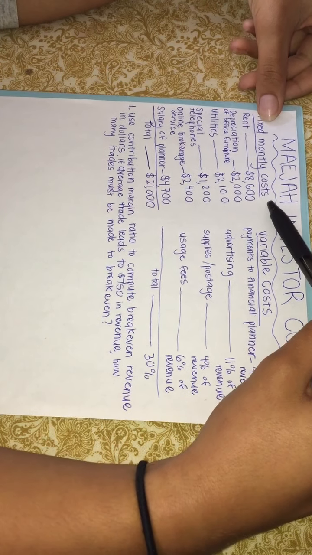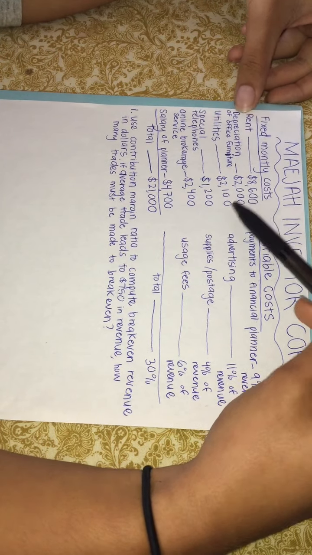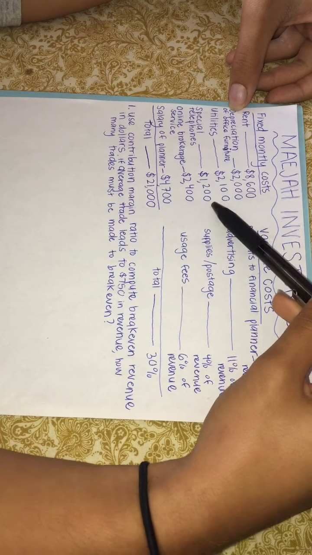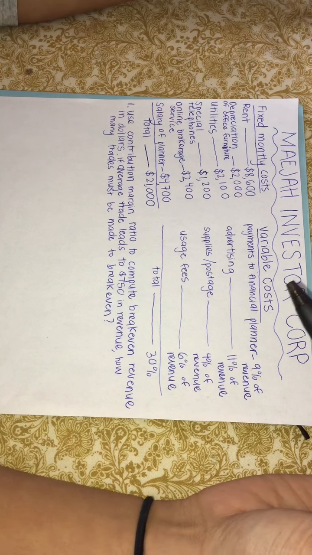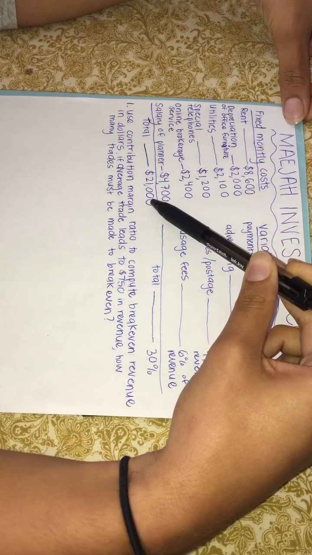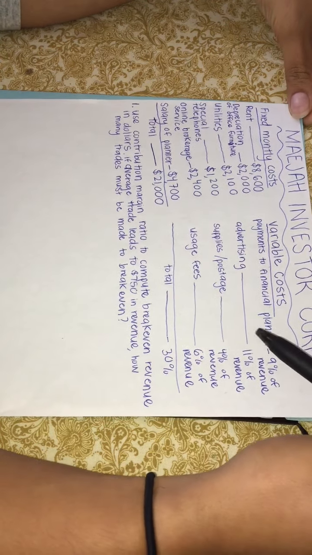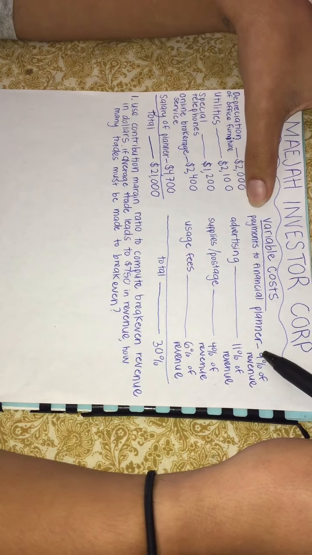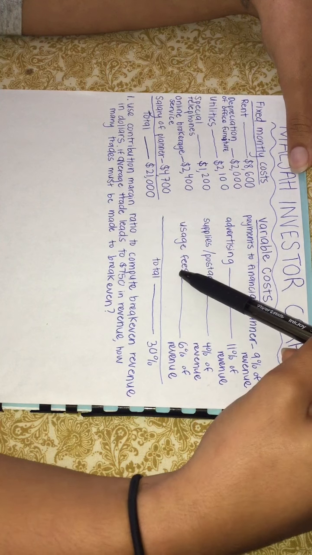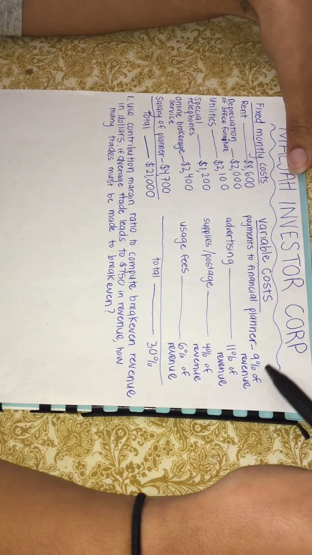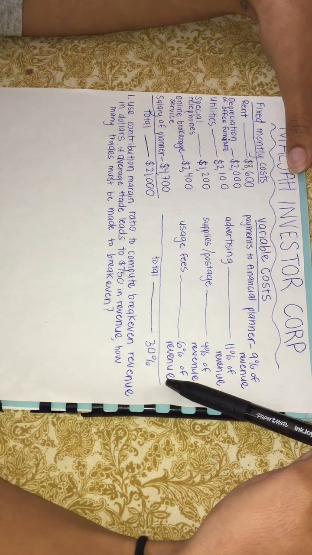So the fixed monthly costs, rent, depreciation of office furniture, utilities, special telephones, online services, salaries, all totals to 21,000, and the variable costs, payments to a financial planner, advertising, postage and supplies, and usage fees, which all totals up to 30% of the revenue.